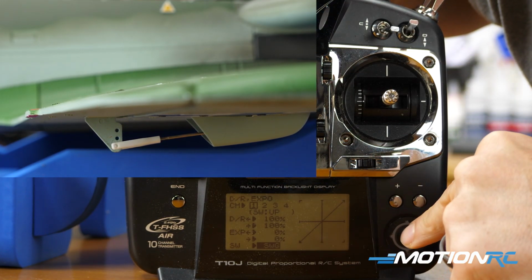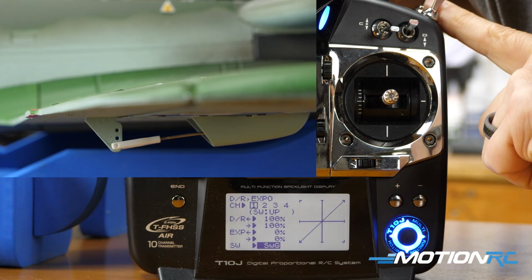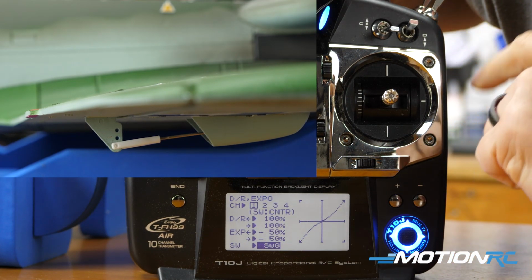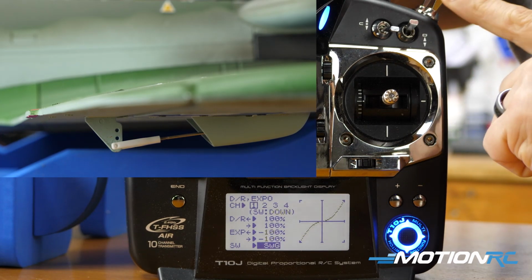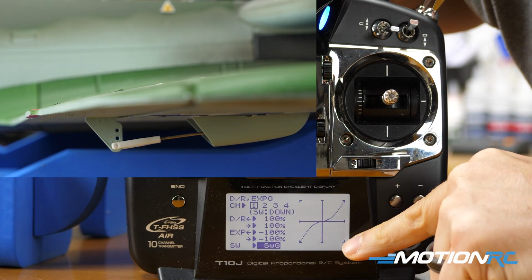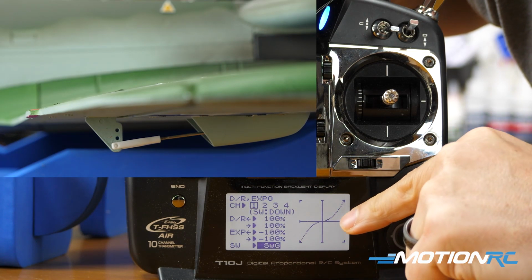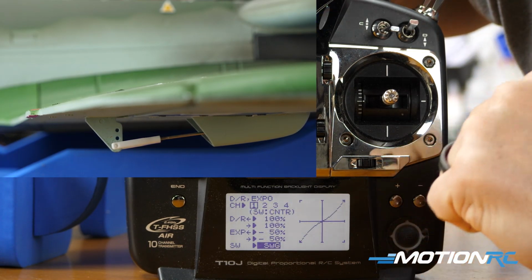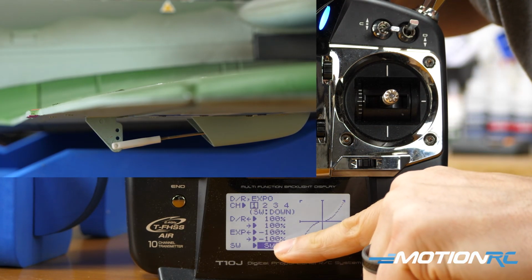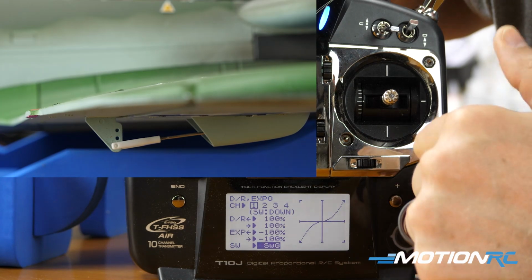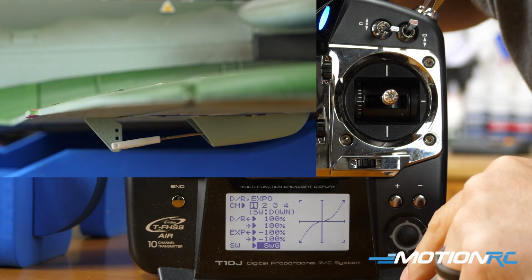Now, what if I want to add Expo? So I put it on a switch, and you'll see my EXP, I have 50% on a switch, and watch what happens to the graph. And I have 100% on the switch. So you will see the graph change from a linear curve to an exponential curve. So what does that mean? Let me go to the max, so 100% Expo. This is not something you'd want to fly with. This is just a dramatic example to show you what that means.